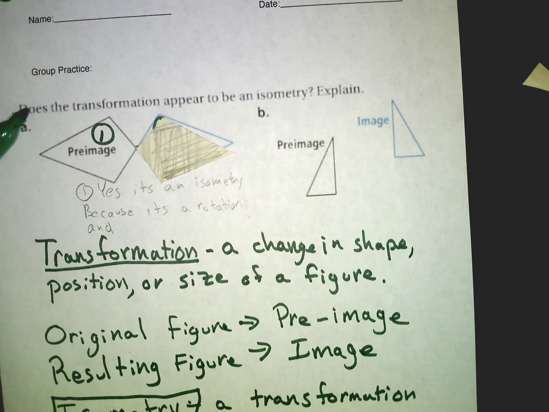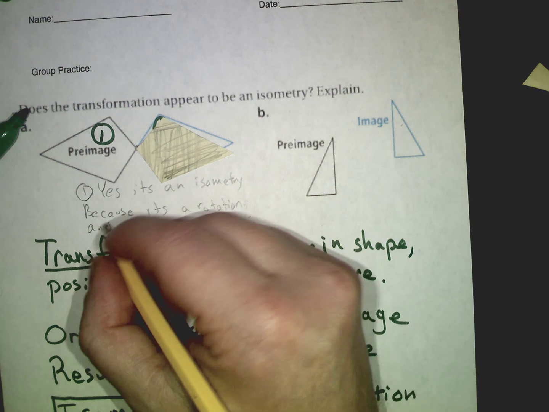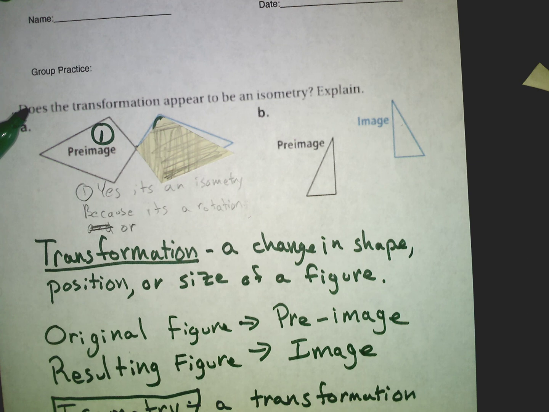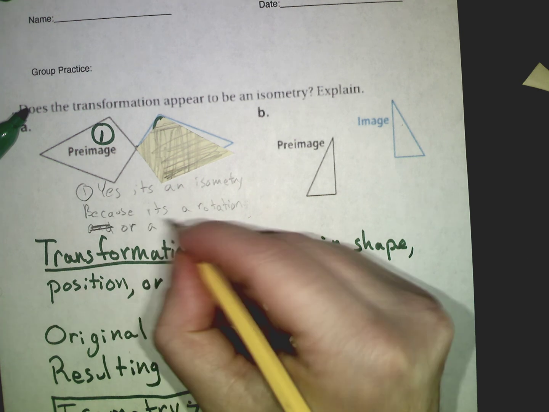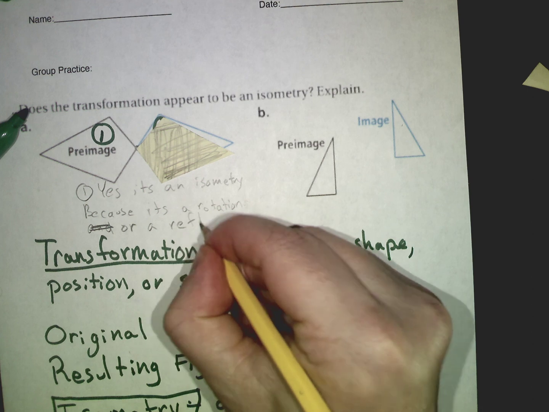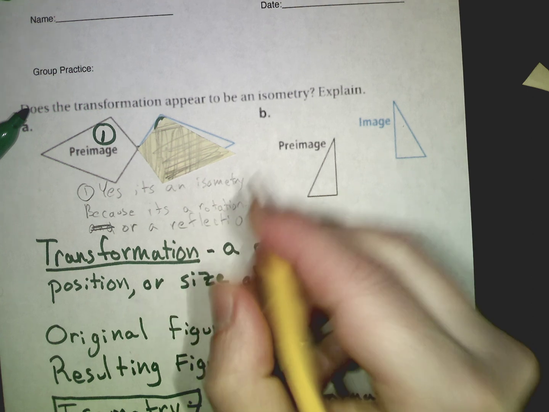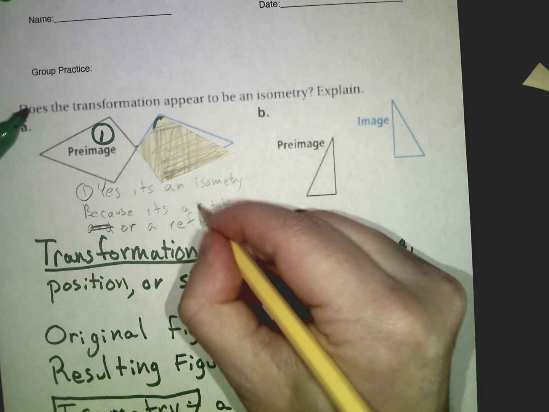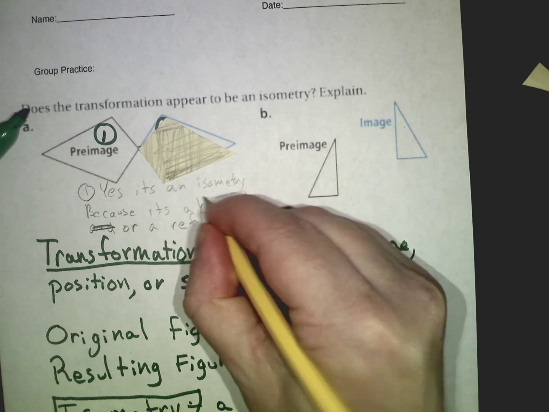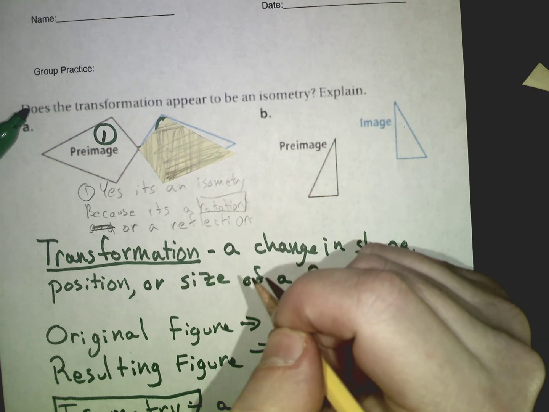There's another movement we can do. Or, I'm going to say or, because it could be either one. It's a rotation or a reflection. So I'm going to put a big square around there. Rotations are isometries.